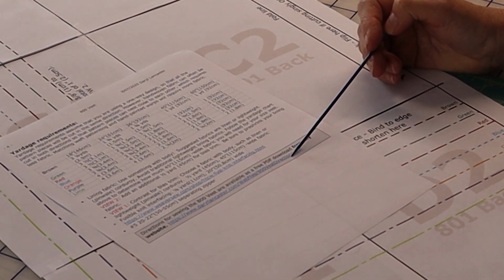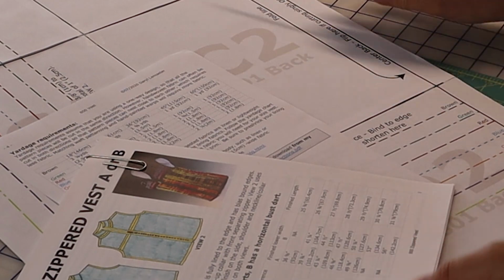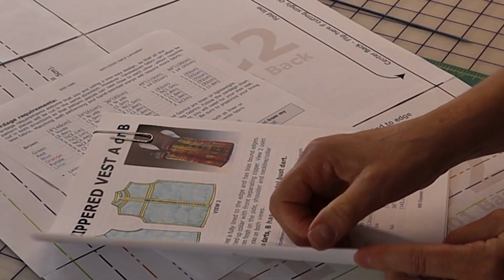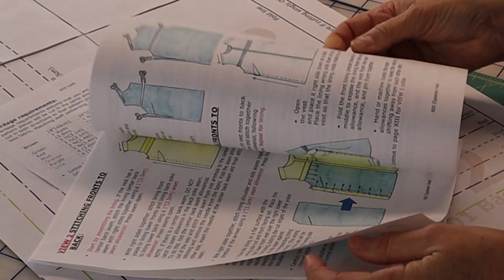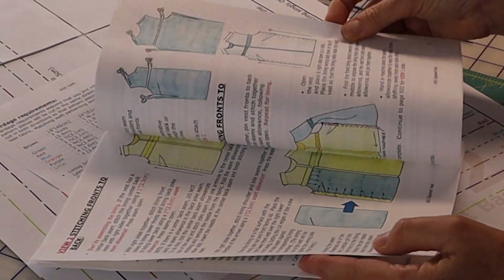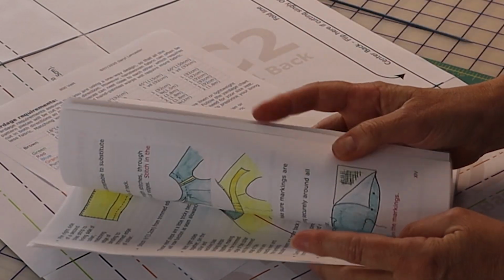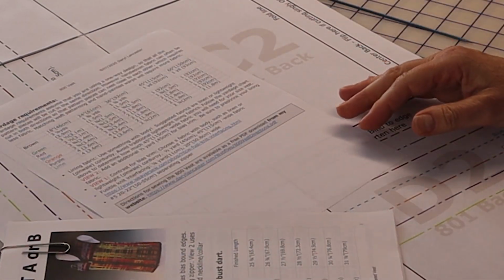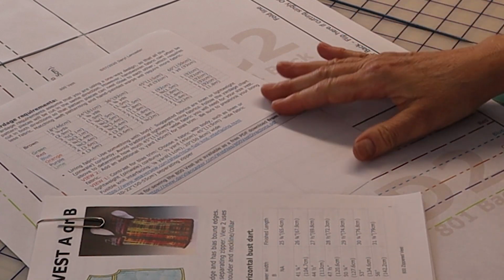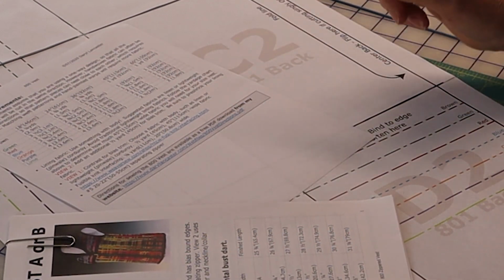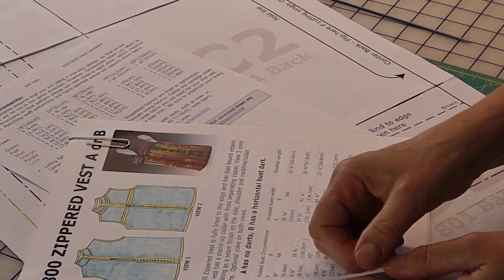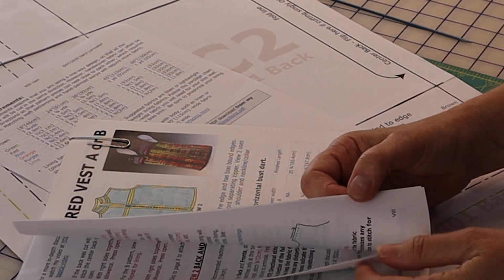Once you download those, you'll have a very detailed step-by-step set of directions with all kinds of illustrations to assemble this garment. The reason I offer this separately is because it just adds to the size of the file if I include it, but also that allows me to update and change this as I need to.